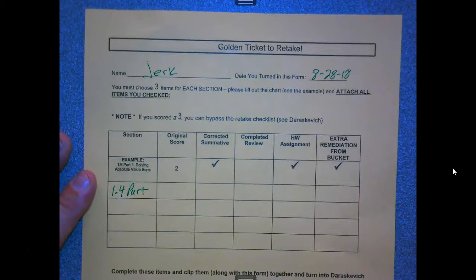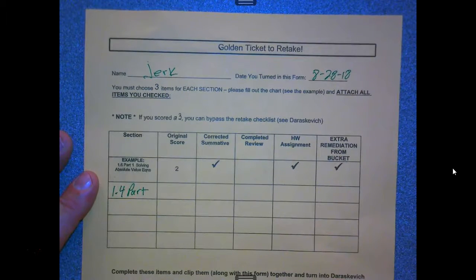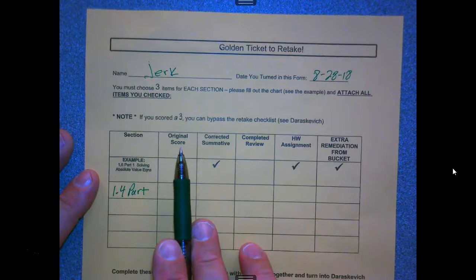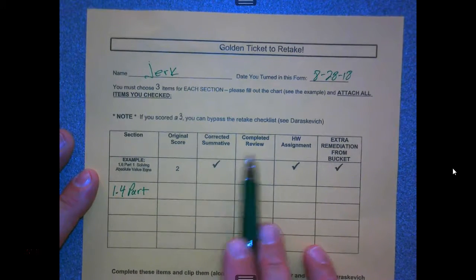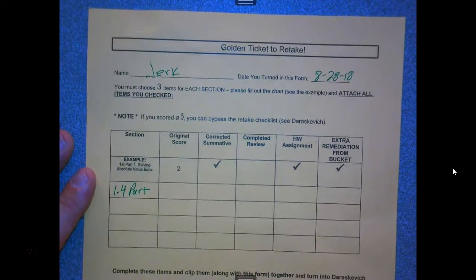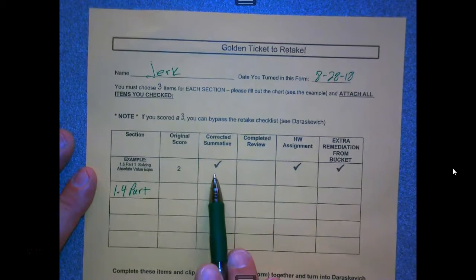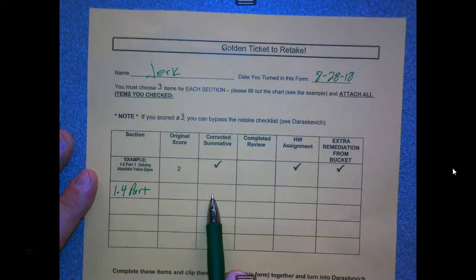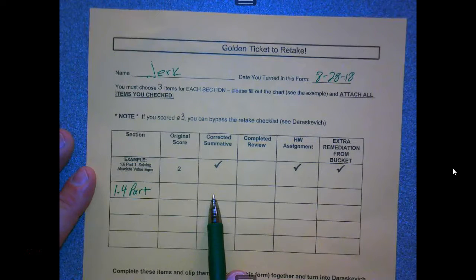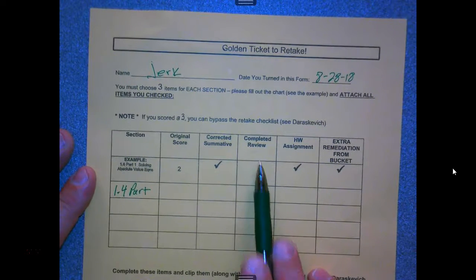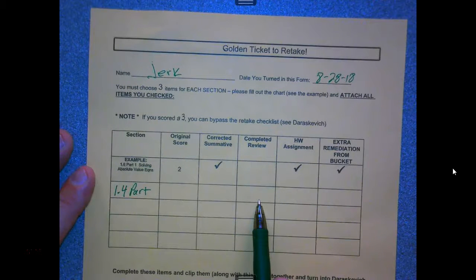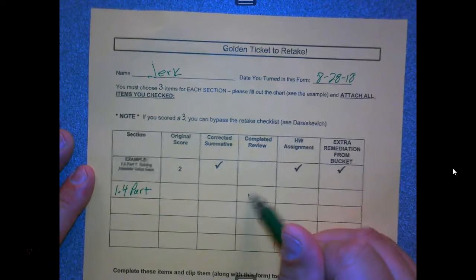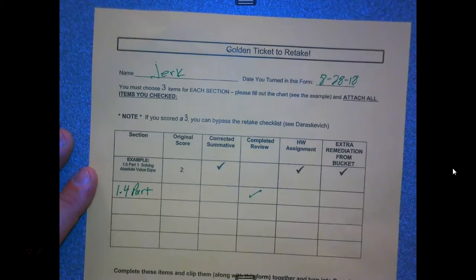Just fill out this form and turn it in to me. Okay? If you got a 2 or a 1, you're going to have to do 3 of these 4 assignments. Okay? Corrected summative, so you're going to take the quiz home and you're going to do corrections, or a completed review, and everybody should have this because we did the whole thing in class, right? Yes. So this one should be checked anyway.